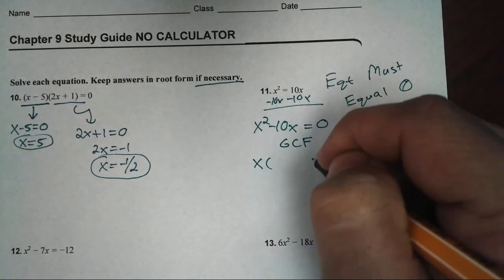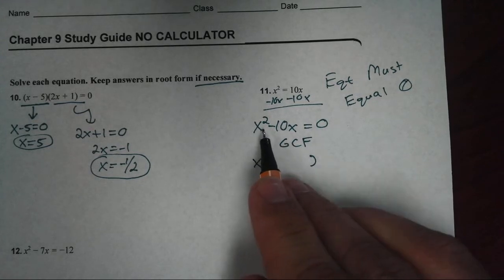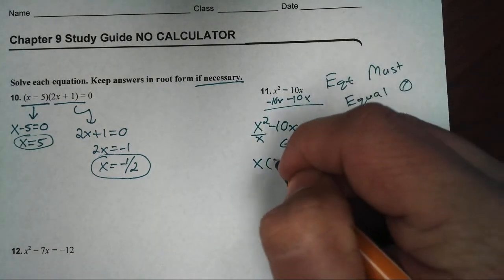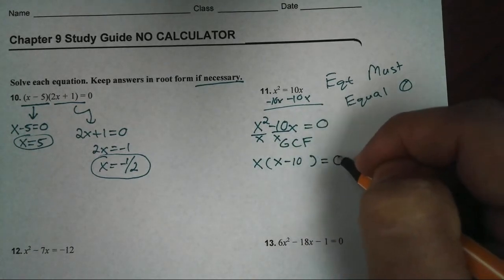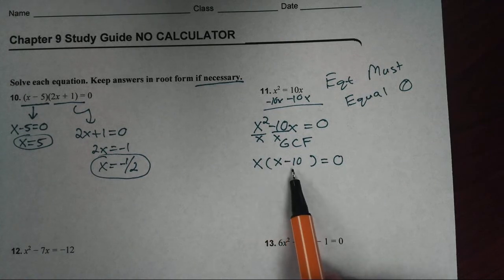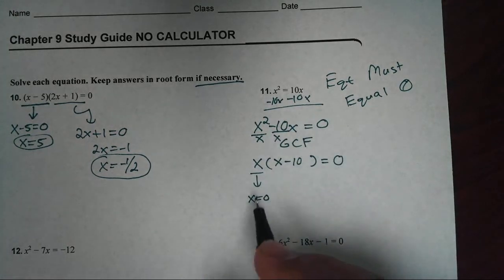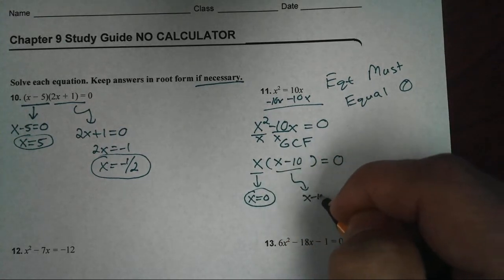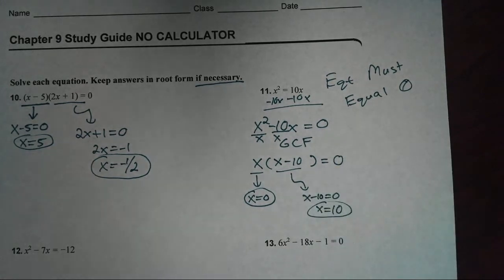So this is going to be x parentheses. When you pull out a GCF, your new parentheses becomes your equation divided by what you pulled out. So x squared divided by x gives you x. Negative 10x divided by x gives you negative 10. Now we're set up just like over here. Either this or that gave us a 0. So if x gave us a 0, well, that's done for us. X just has to be 0. Or it could have been the x minus 10 gave us the 0, which in this case, x would have to equal 10. So we got our two answers.